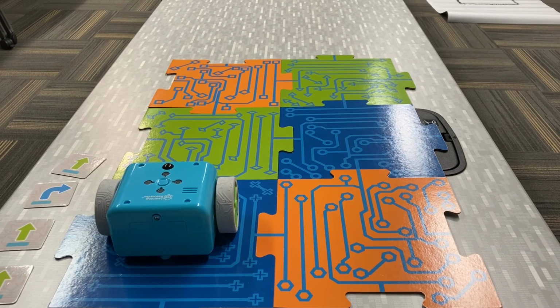Once you've completed this task, then it is time to move on to the melee mats and get started from there in your own obstacle course and have Botley navigating through that.